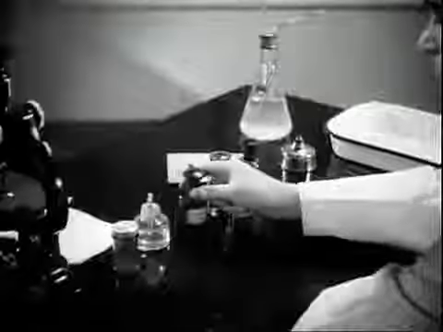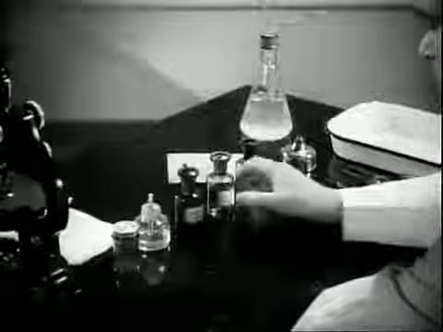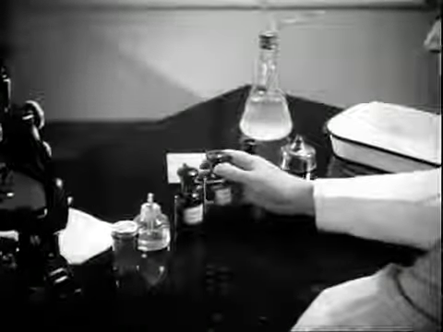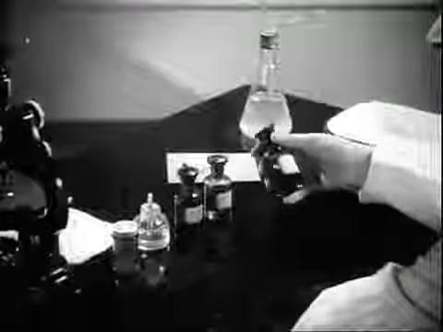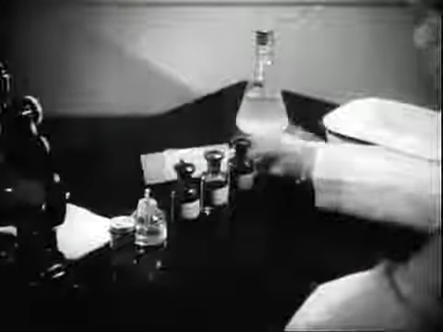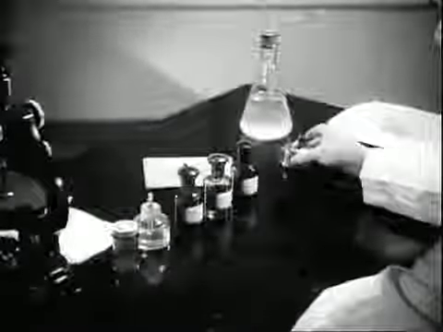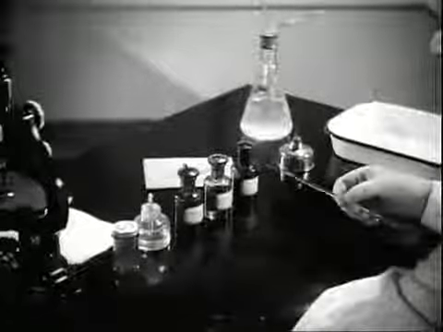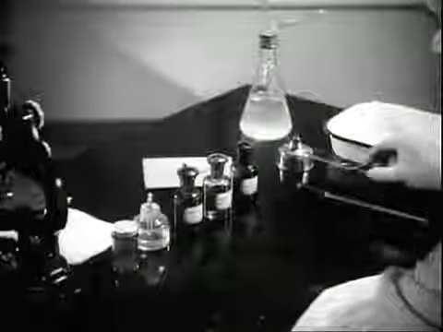Dr. Muckenfuss: The reagents needed to demonstrate tubercle bacilli in sputum are carbolfuchsin, acid alcohol, and alkaline methylene blue. We need also an alcohol lamp, a platinum loop, and a glass slide.